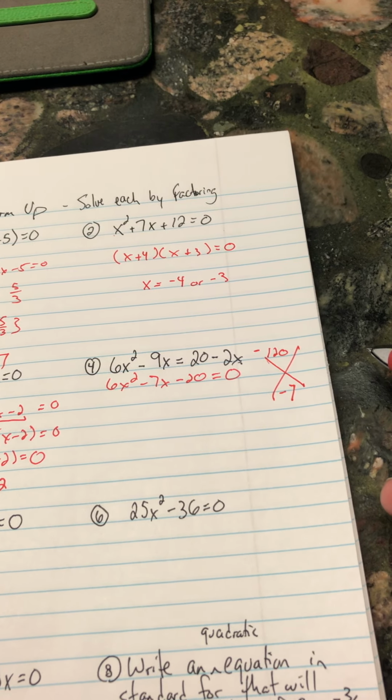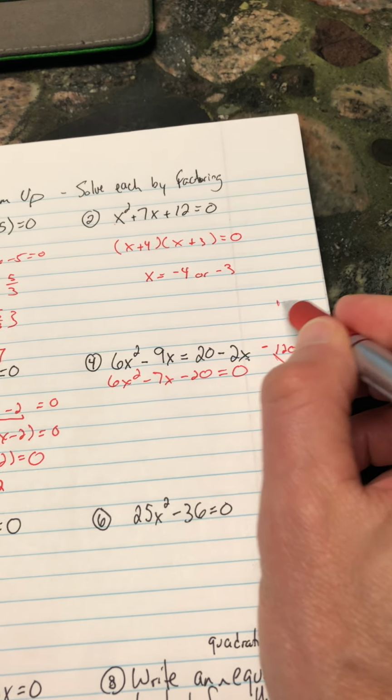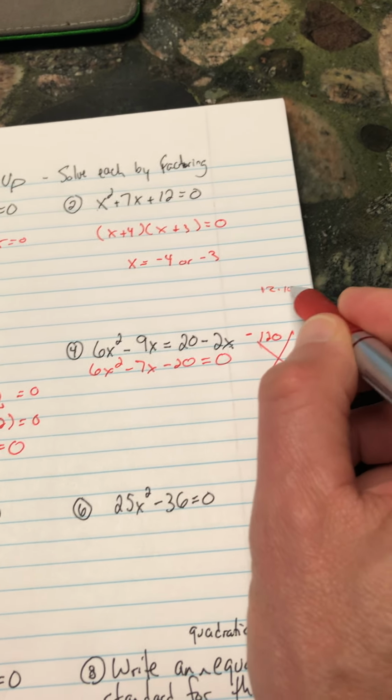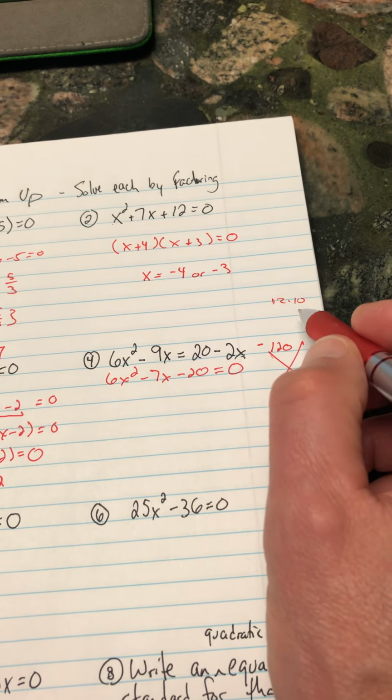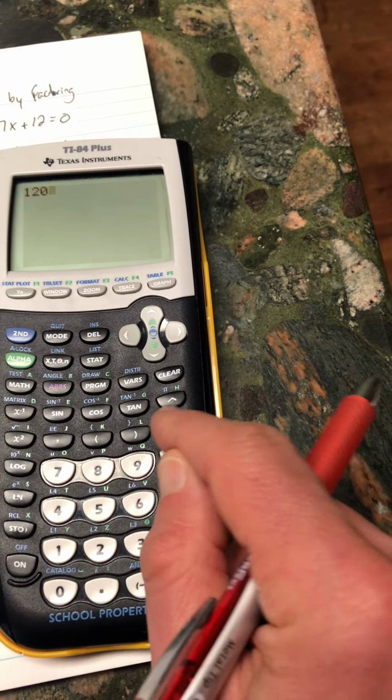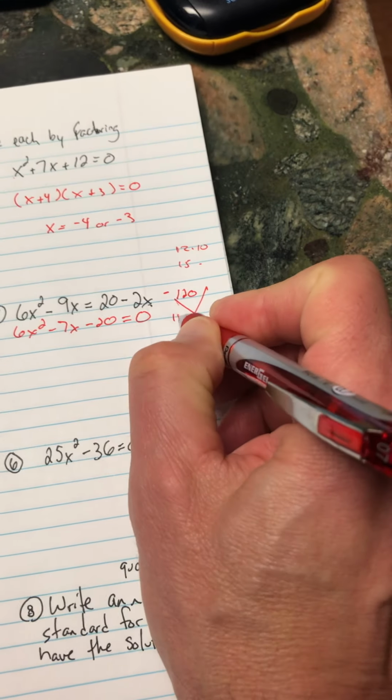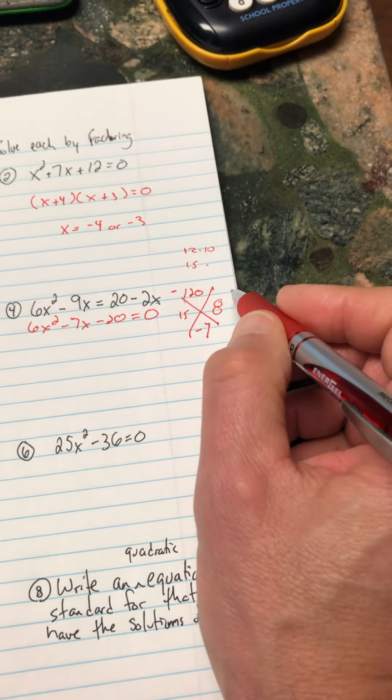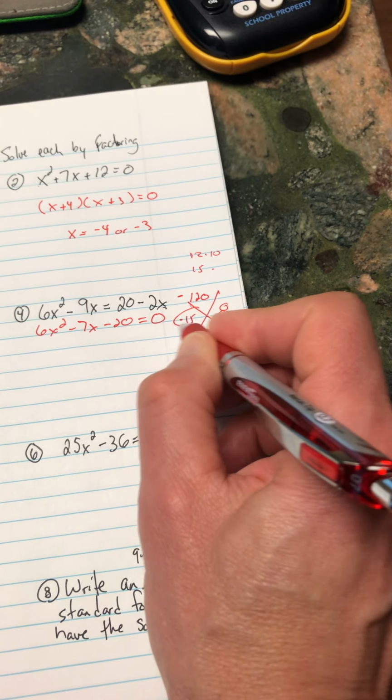Let's see, I know 12 times 10, but they're only 2 apart. So 15 times, I grab my calculator. 120 divided by 15 is 8. There you go. 15 and 8 are 7 apart. I want the 15 to be negative.